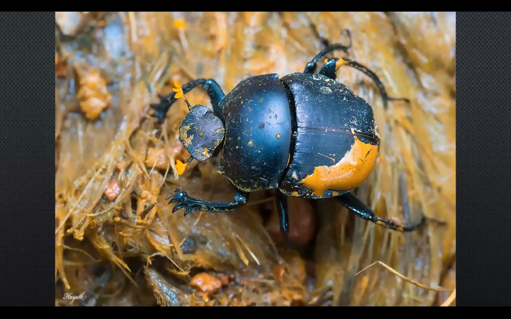Anybody know what this is? Beetle. Yeah, but what? Dung beetle. Yes, dung beetle. So I had to get pretty close to the dung to actually get the image, right? So when you're in the field, what you want to showcase will drive you towards whatever you have to do.